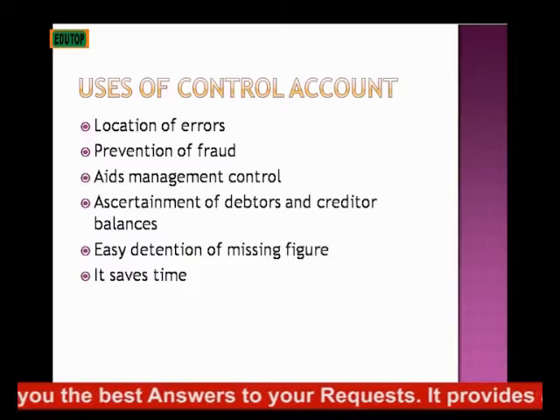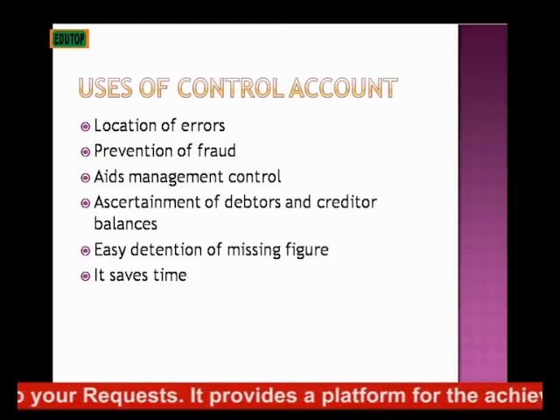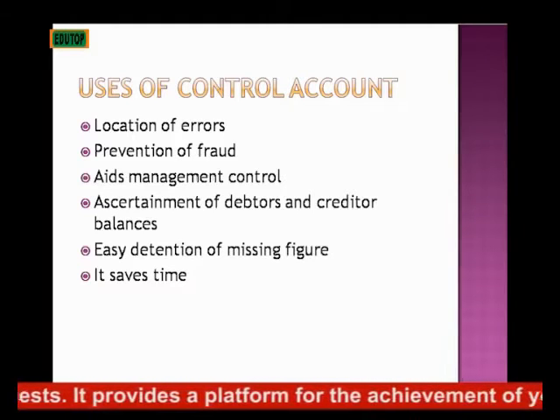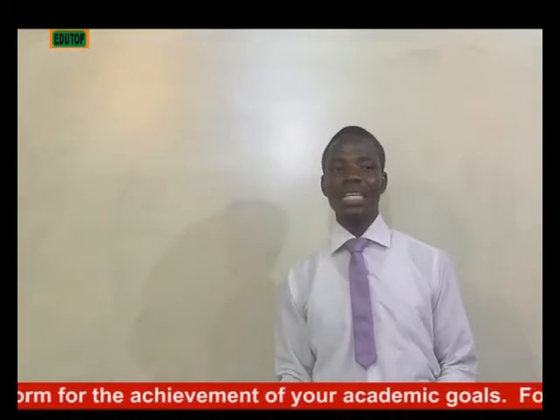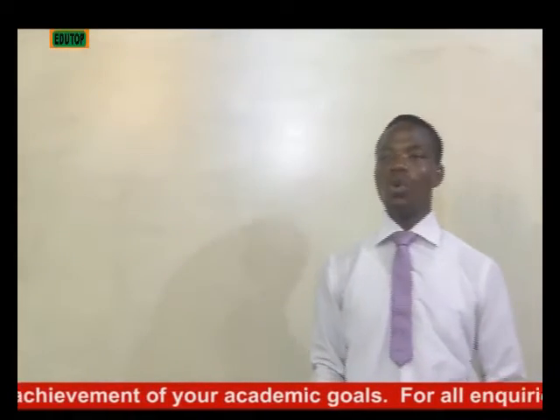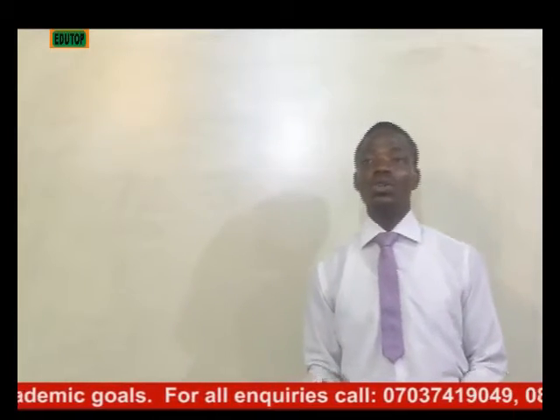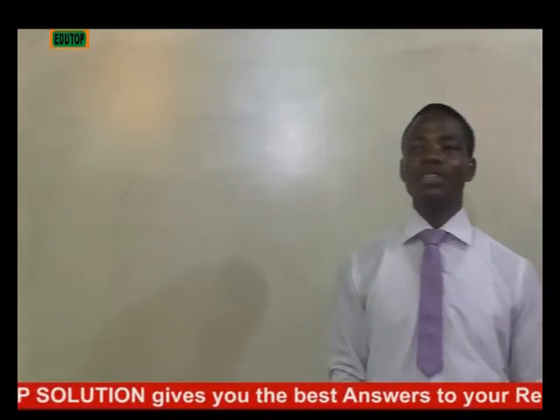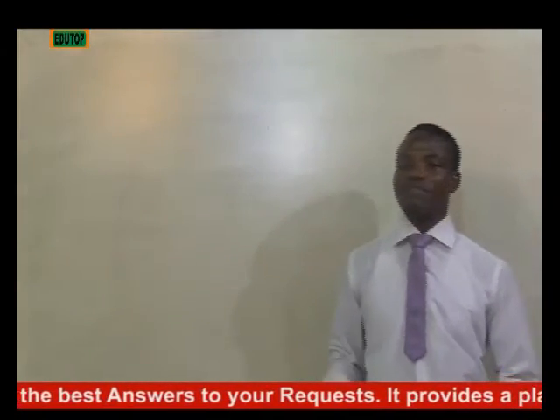And what are the uses of control account? You use this for location of errors. Then the second one is to prevent frauds. In adjusting your debtors account, you discover the fraud that is being perpetrated by the worker. So we use this to adjust our debtors to know the balance of debtors or creditors at the end of the year. And you know something, under classification of account, we have personal account and impersonal account. Under personal account, we have the debtors account and creditors account. So we use this to adjust our debtors and creditors at the end of the year. So it helps to prevent frauds.